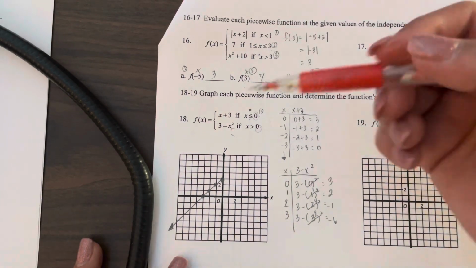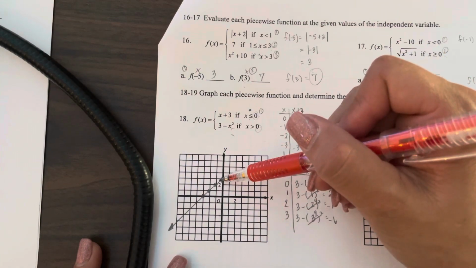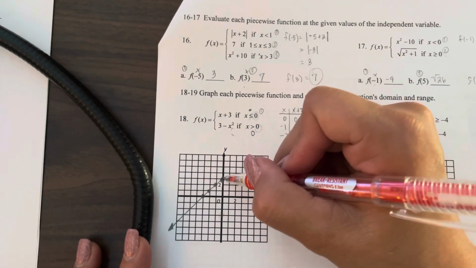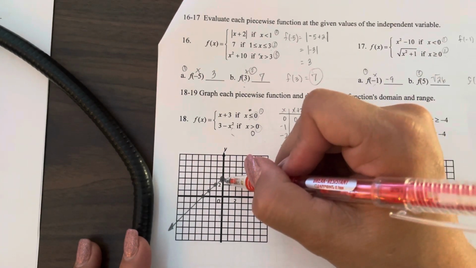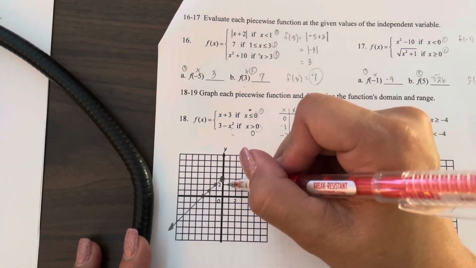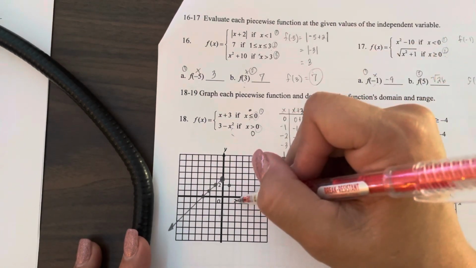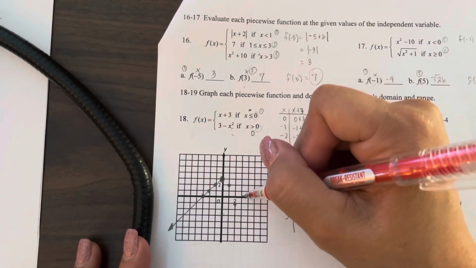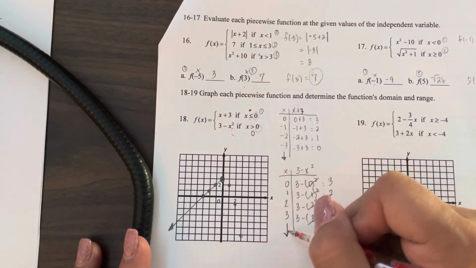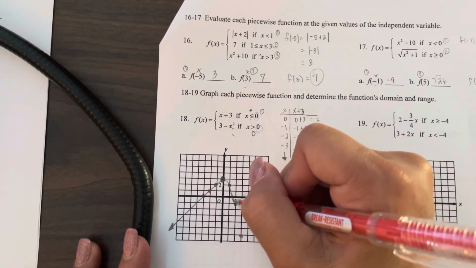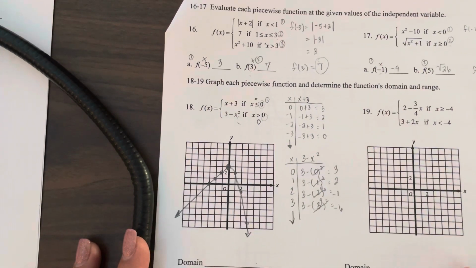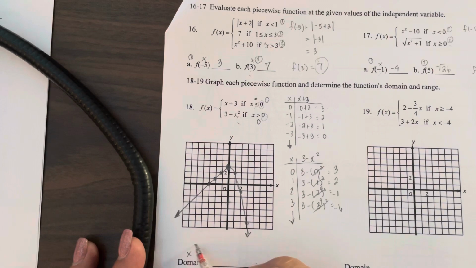So plot those. So 0, 3, that one is an open circle here. Even though I draw an open circle, the closed circle overrides it. Then I would do 1, 2, 2, negative 1, 3, negative 6. If I were to continue this, the pattern would just extend itself that way down here. And there's our graph.